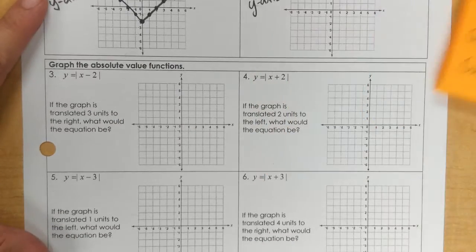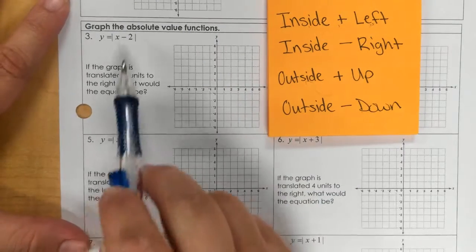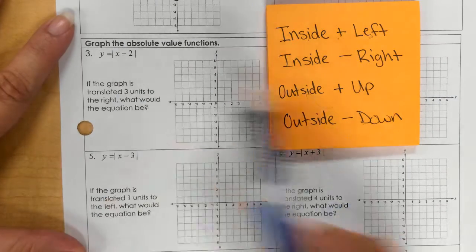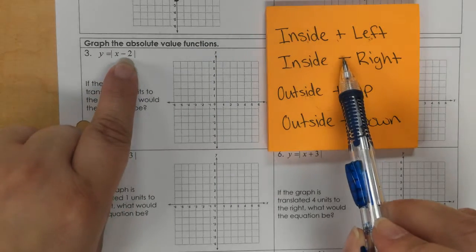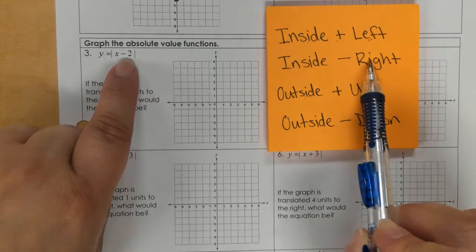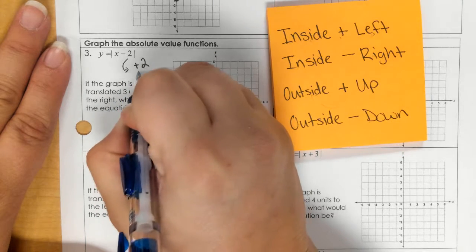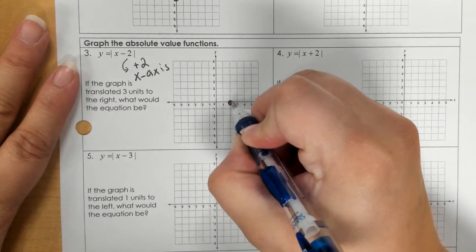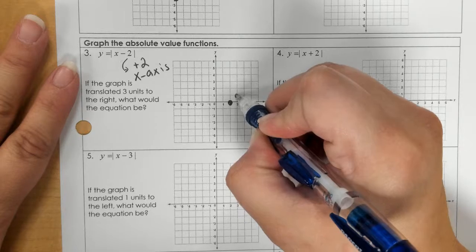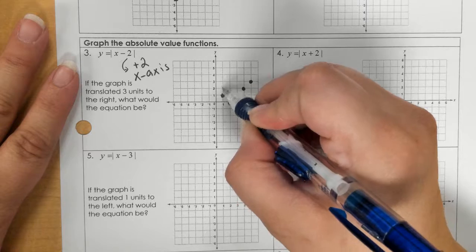Now, when you get to number 3, 3 through 12 are all the same way. So on number 3, we look at the number. It's on the inside of the absolute value. So we're at one of these. Inside up -2. So if it's negative, we go the opposite direction, which is right on the x-axis. So we're going to go to +2 on the x-axis. Then go ahead and draw your V shape. Up 1, right 1 3 times. Up 1, left 1 3 times.